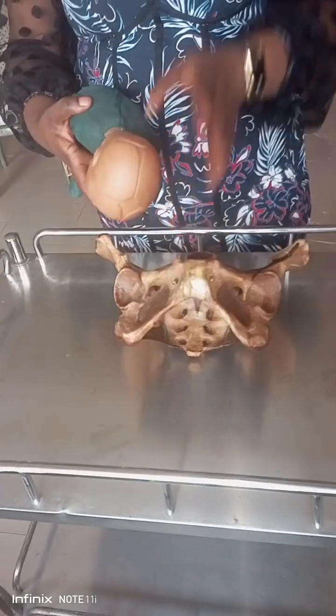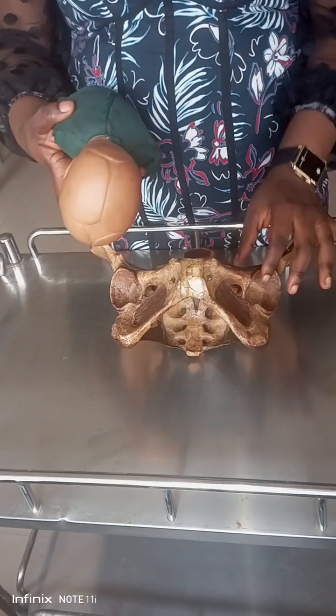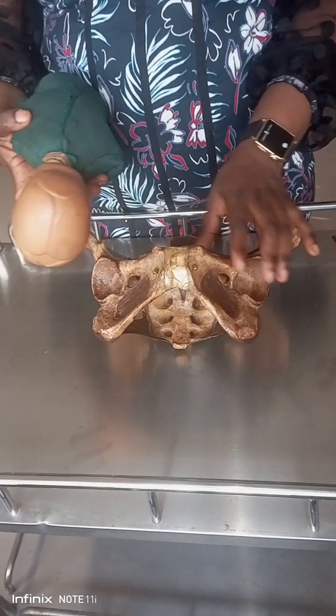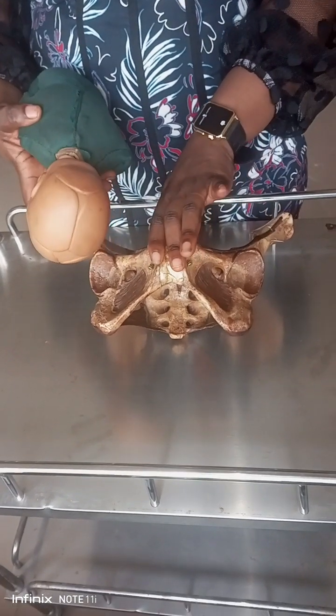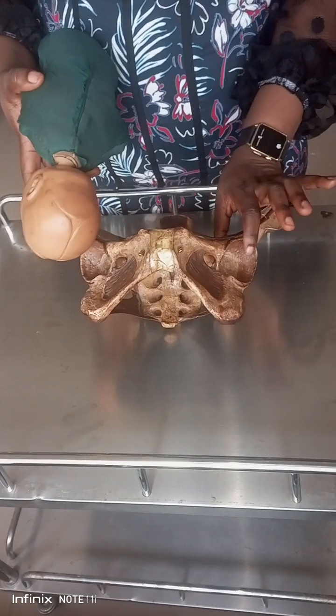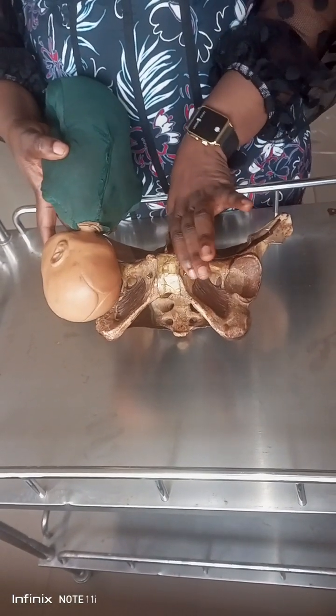So we have three outcomes of occipital position. We have the anterior position, we have the posterior position, then we have the occipito-posterior position. So we have either the anterior, the posterior, or the occipito-posterior position. That is the OP position.